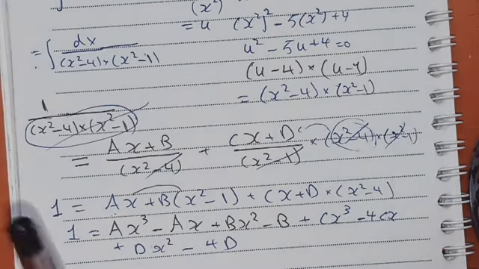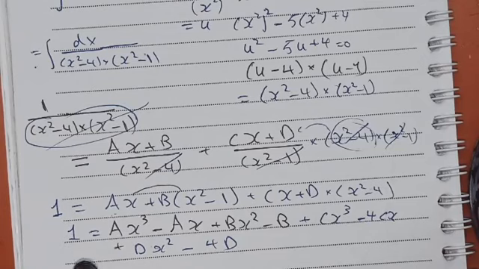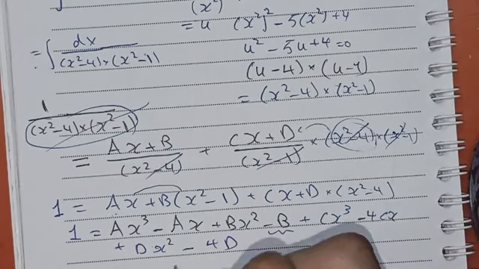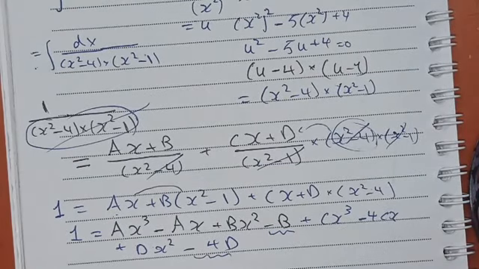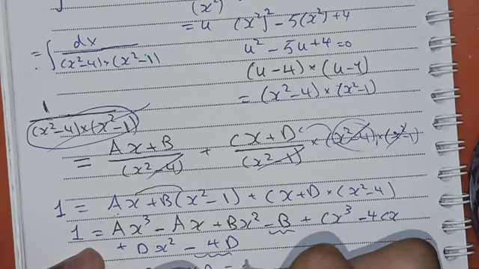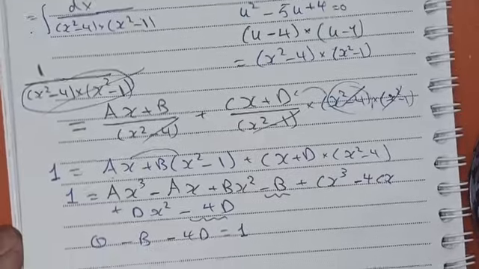If you see here, we don't have any x³ or x² or x, we only have 1. So I can take negative b minus 4d is equal to 1. This is the first equation we have.